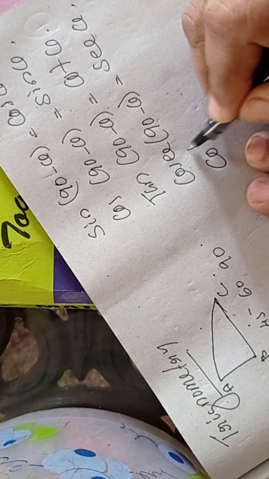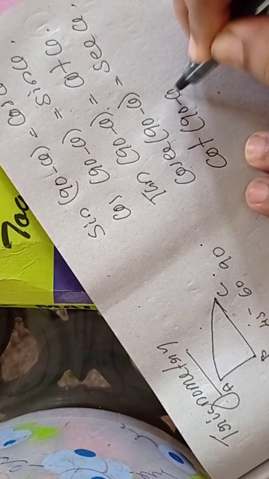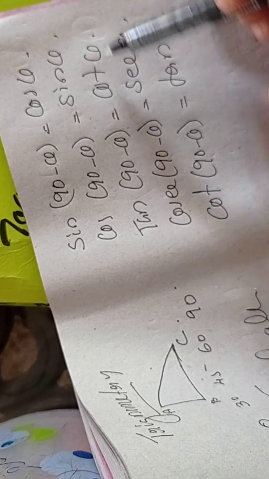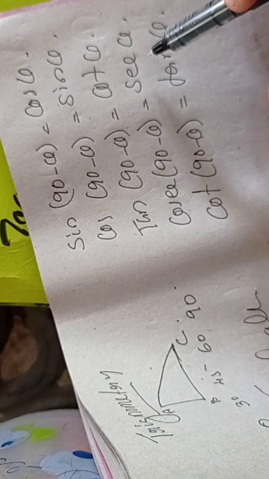And last one, cot 90 minus theta is tan theta. Isn't it? These are known as complementary angles. Write all the results.